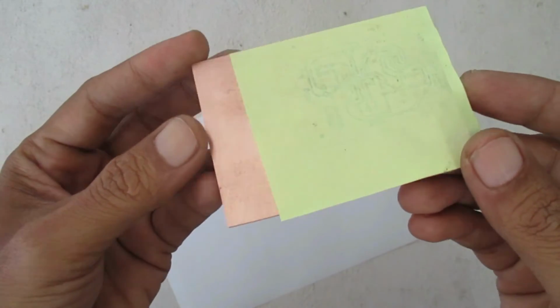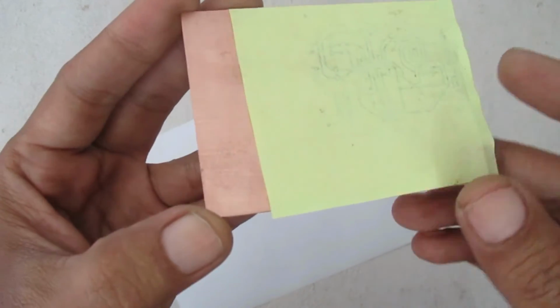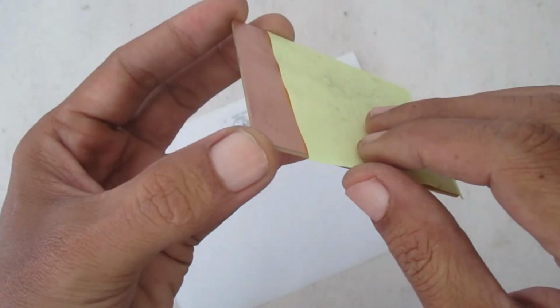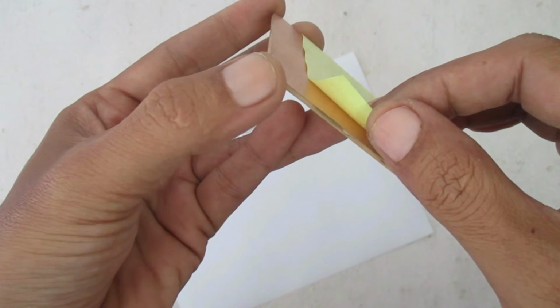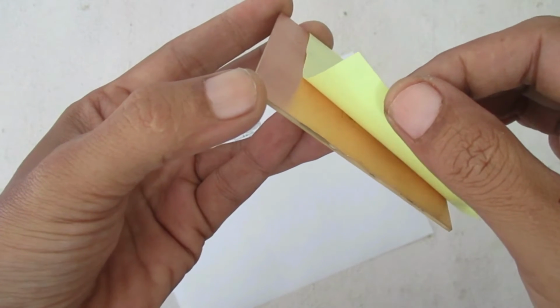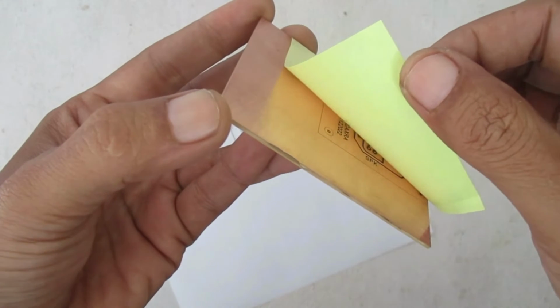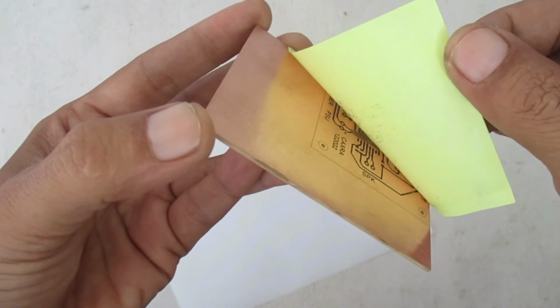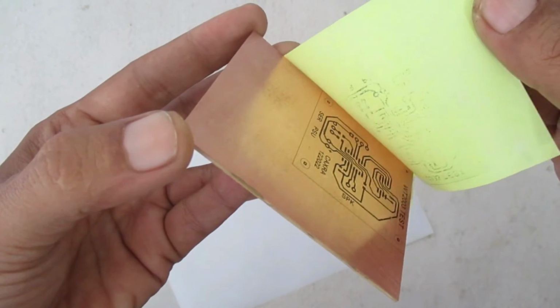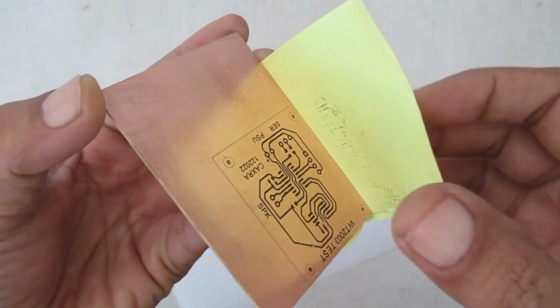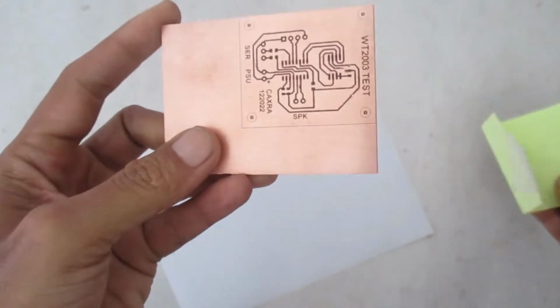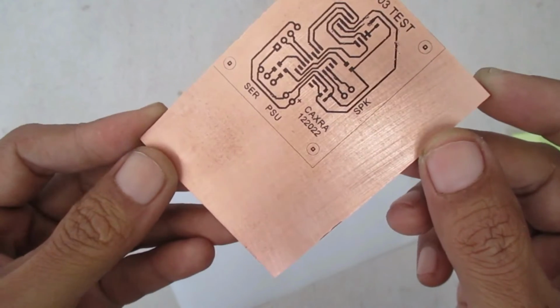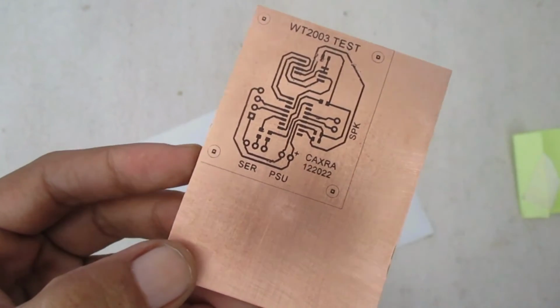Now we will open the results of the transfer. We will open slowly. Okay, the result of the transfer is quite complete.